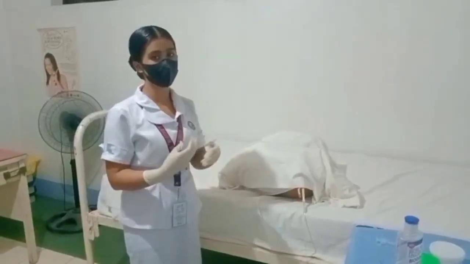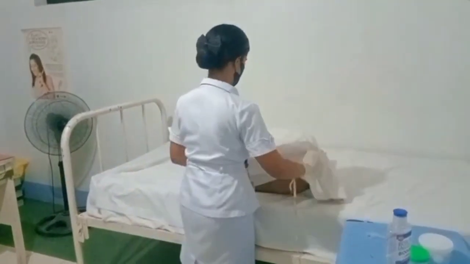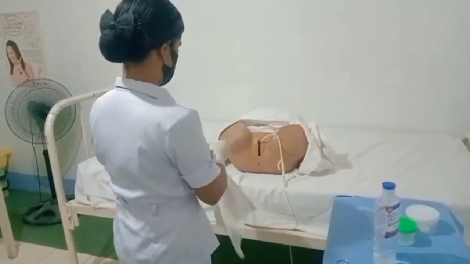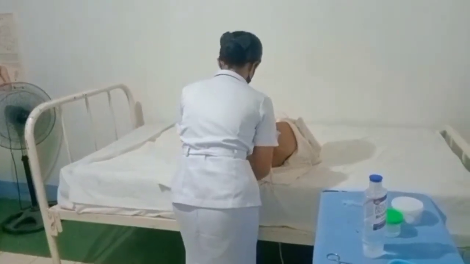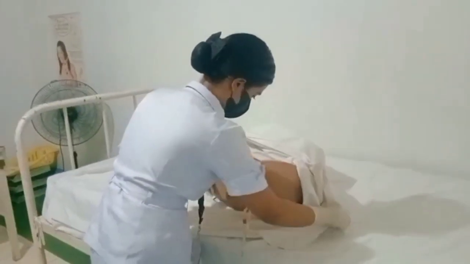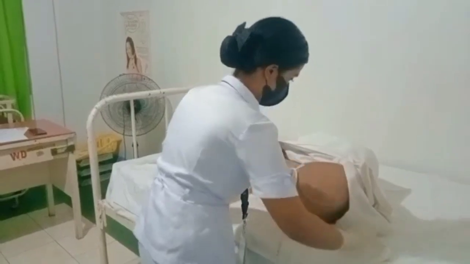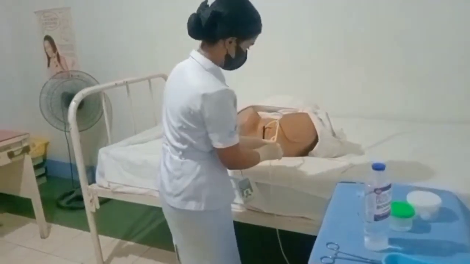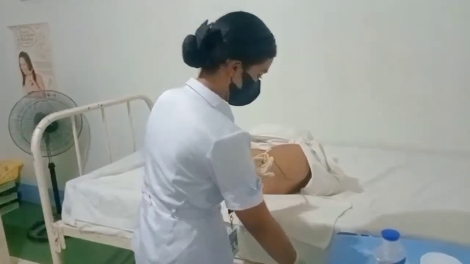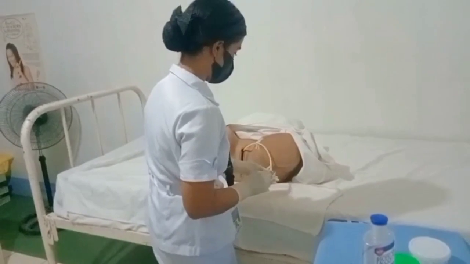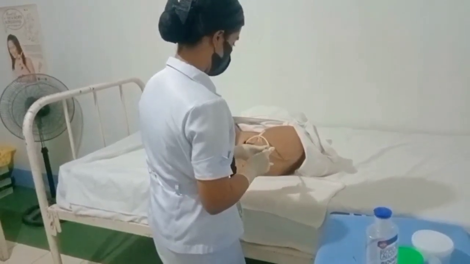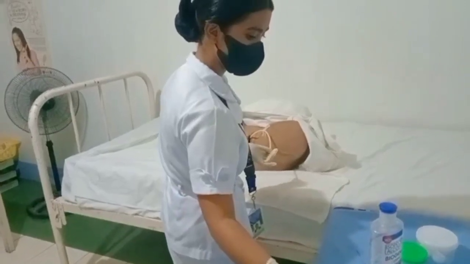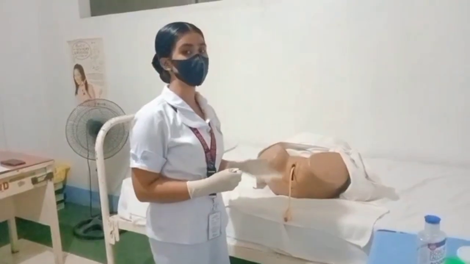I will place the protective pad under the patient's buttocks. I will drain urine from the tubing into the catheter bag. Give a report.